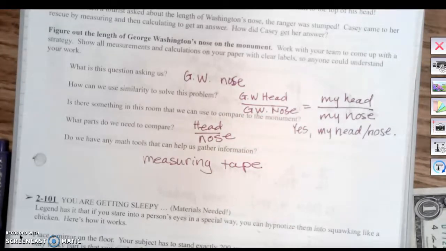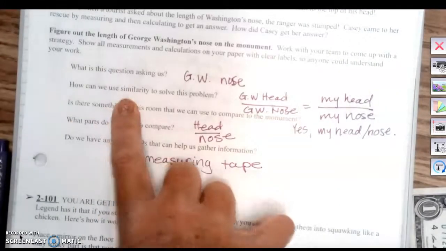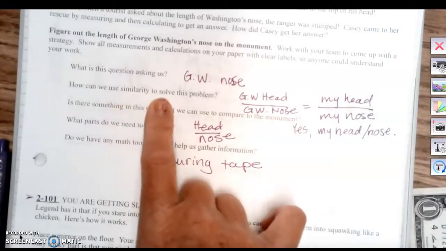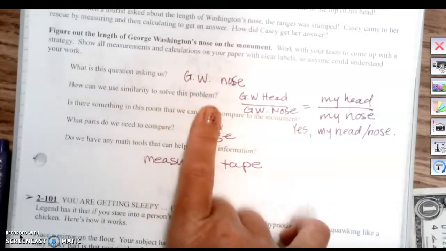Now, you can't climb up there, right? They have it roped off because they don't want it destroyed. And it's huge. You would have to have measuring devices, measuring tape. You'd have to have special climbing gear, all kinds of stuff, okay? So how can we use similarity to solve this problem, okay?